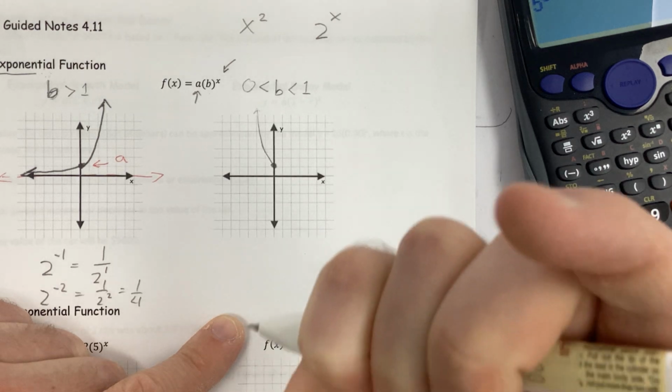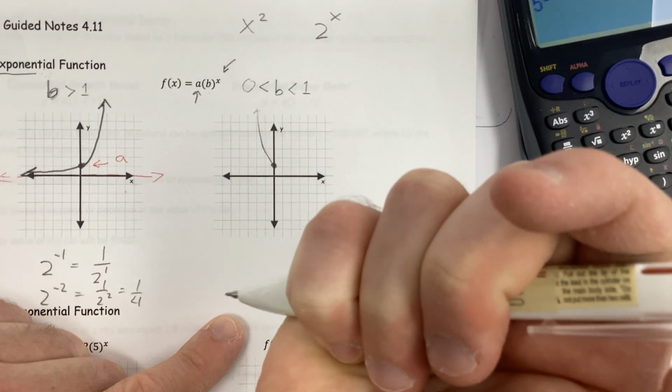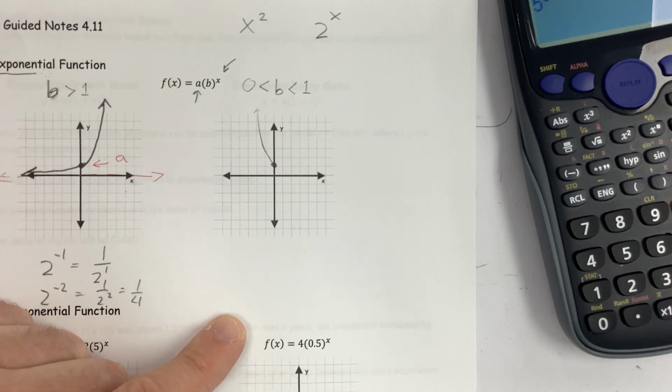I'm having some lead issue here. So let's use a different pen.